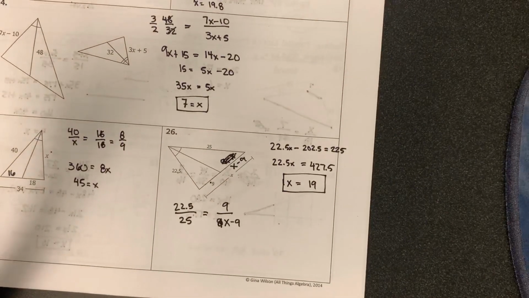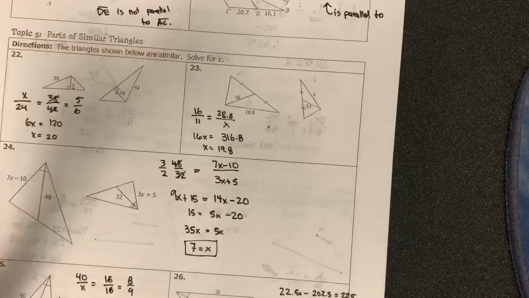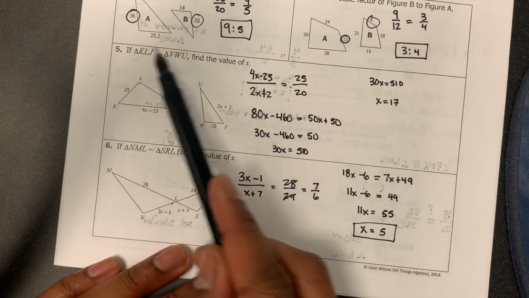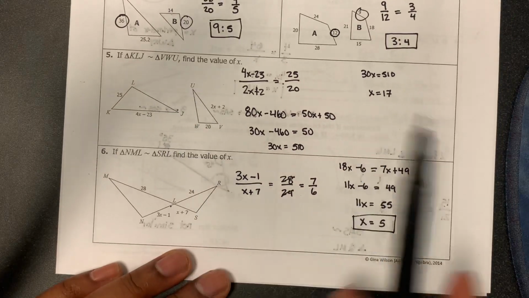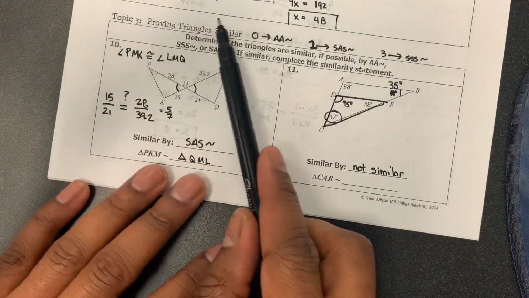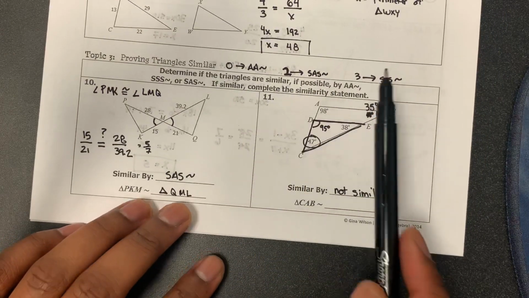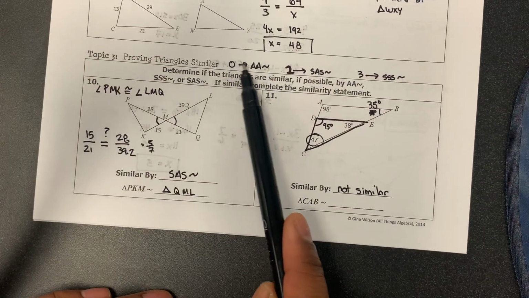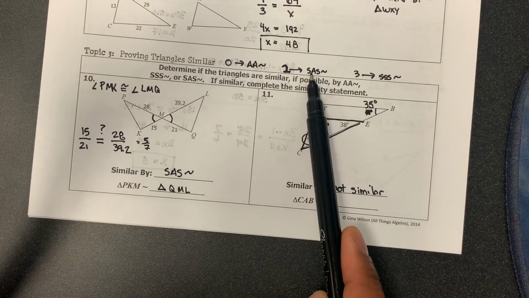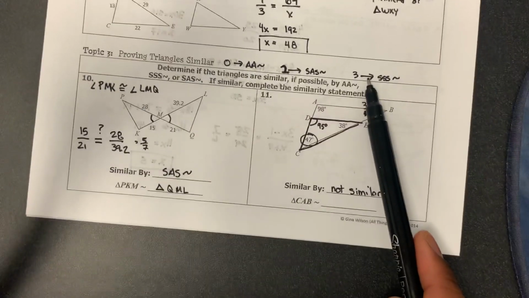All right, so that concludes this video over the study guide for the Unit 7 test. Again, this covers similar figures, which we have to find a scale factor, and we use our similarity statement to make our ratios. We covered topic 3, which is proving triangles similar. Remember, the number of sides you're given tells you which similarity statement to use. In the case of 0, you should check for angle, angle. In the case of 2 sides, you should check for side, angle, side. In the case of given 3 side values, you should check side, side, side.